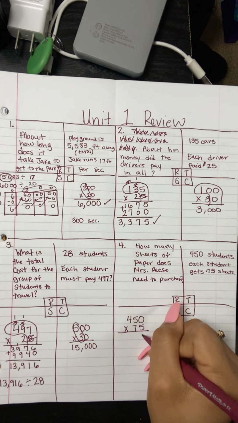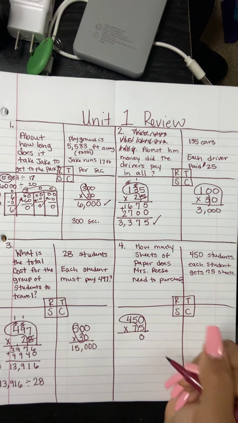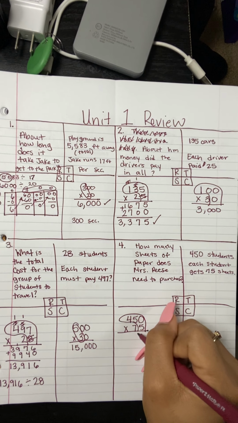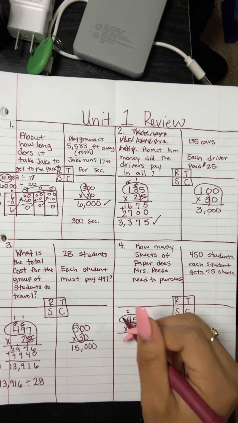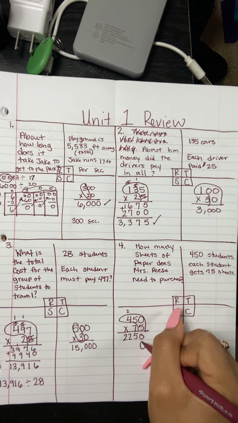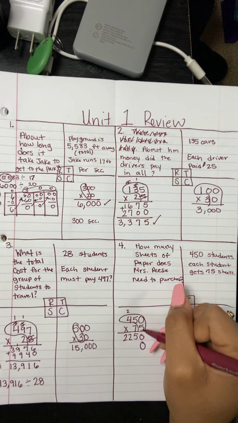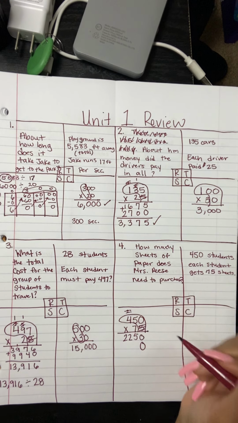Five times 0 is 0. 5 times 5, sorry, I forgot to draw my turtle head, is 25. Drop my 5, carry my 2. 5 times 4 is 20 plus 2 is 22. Before I move on, I must lay my egg, draw my collar, cross out my carried.